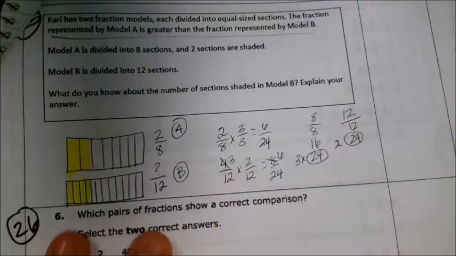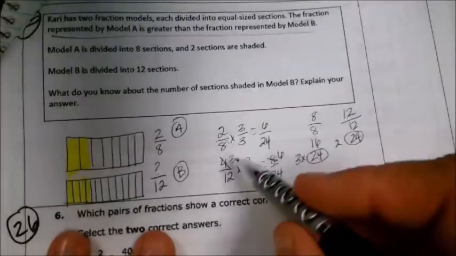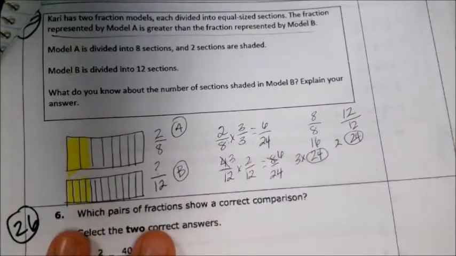The fraction represented by model A is greater than the fraction represented by model B. Well, if this is model A, and this is model B, can they be equivalent? Yes or no? No. You can't have one fraction greater than the other if they're equivalent.